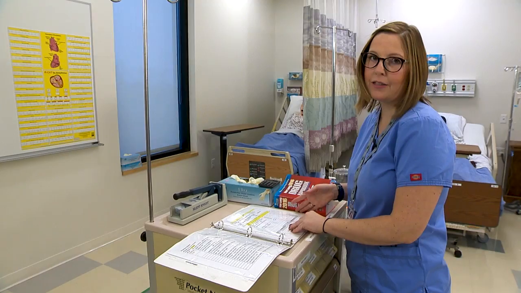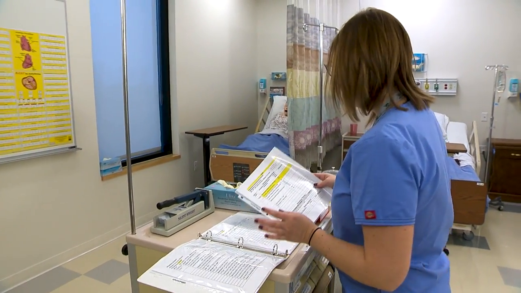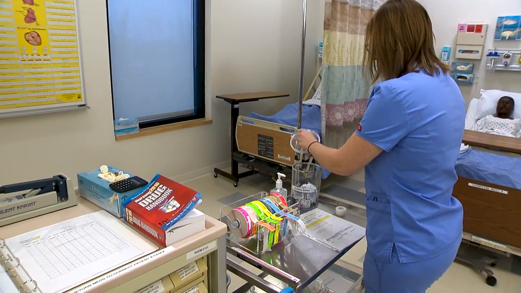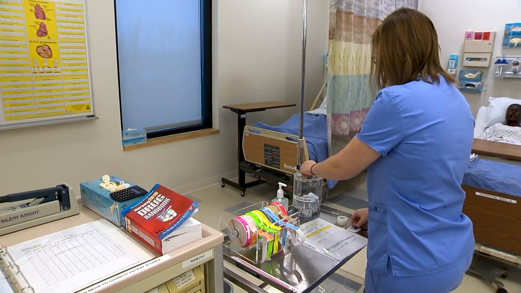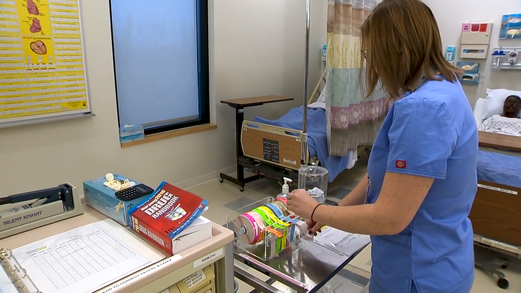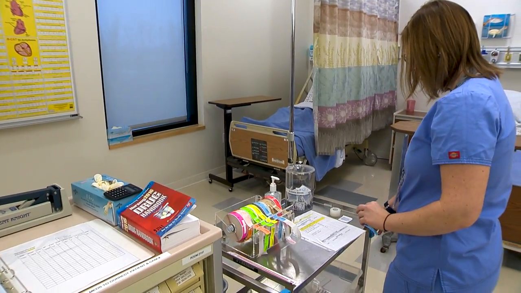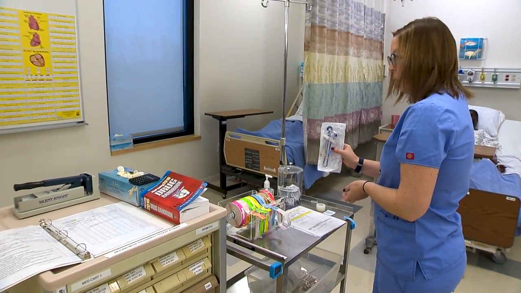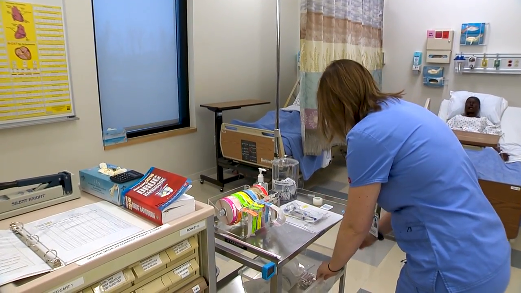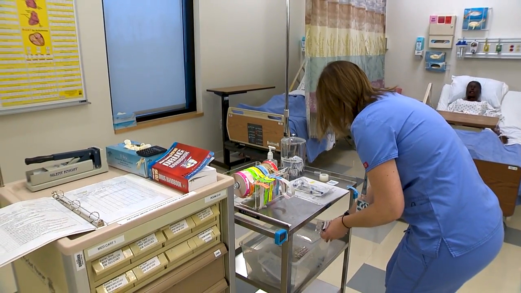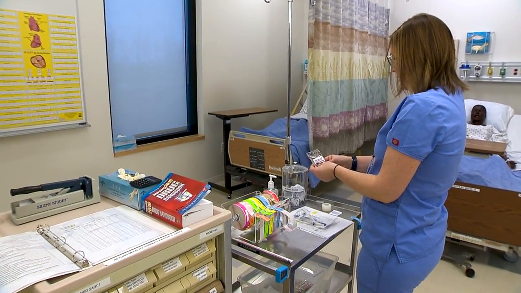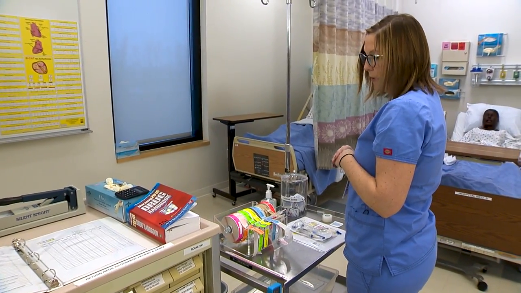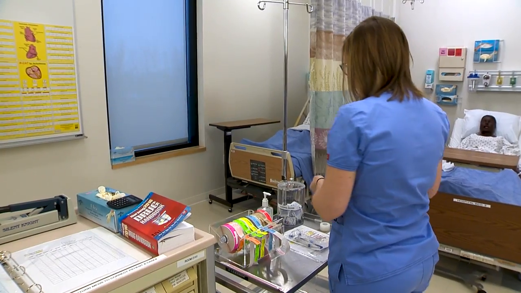So now I'm going to gather my equipment. I need an alcohol swab, a date sticker, secondary tubing or piggyback tubing, my medication, which is the ciprofloxacin, and now I'm going to calculate my rate.